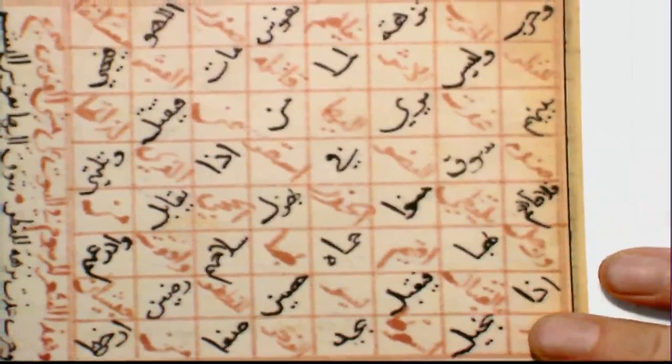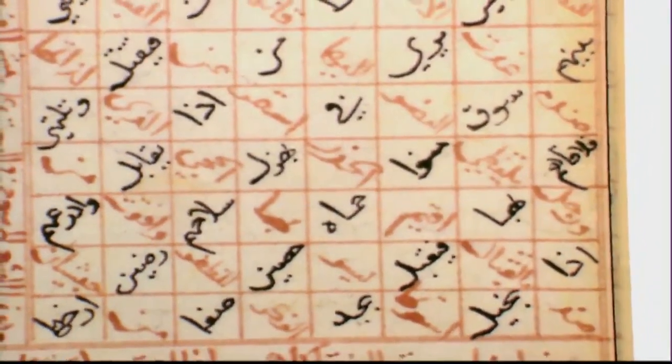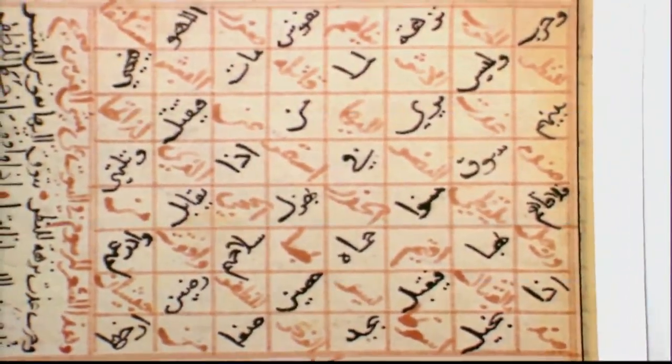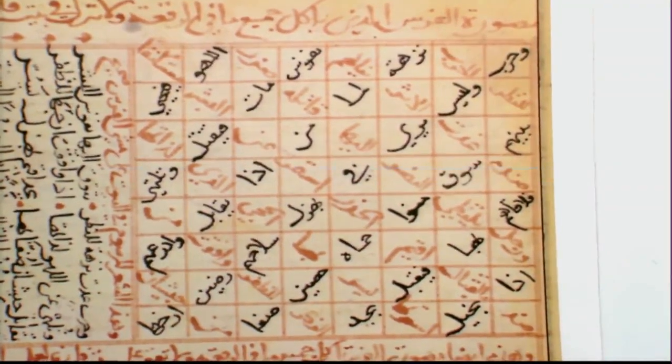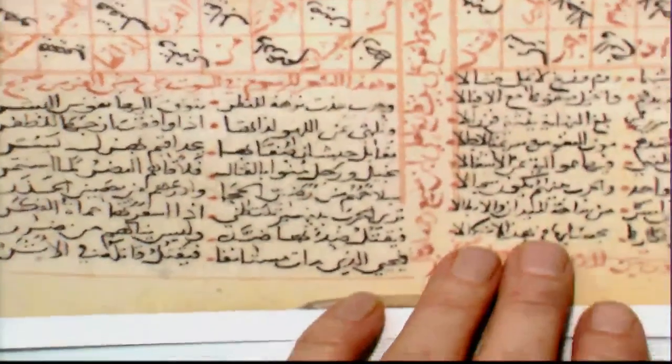The manuscript is Persian. You can see an 8x8 now. So all right. So now, the key thing is that there's a poem down here.